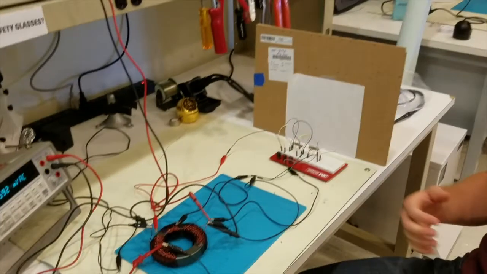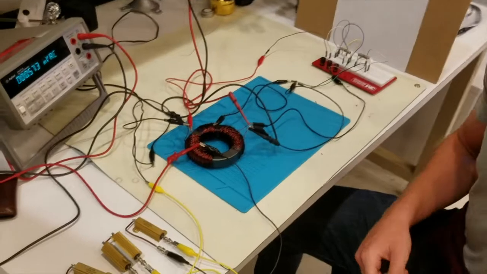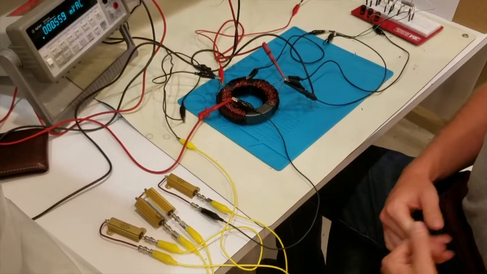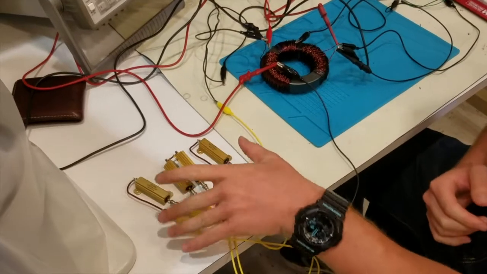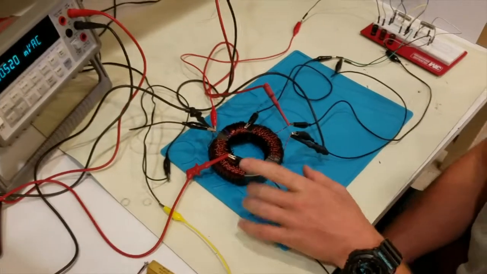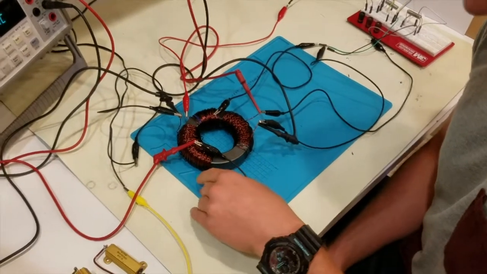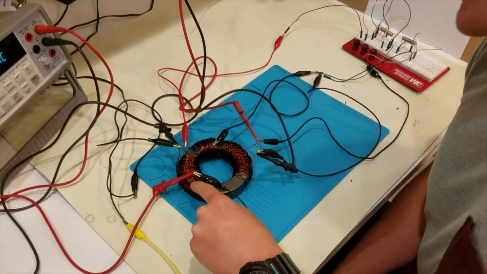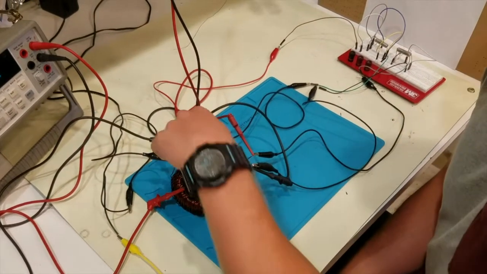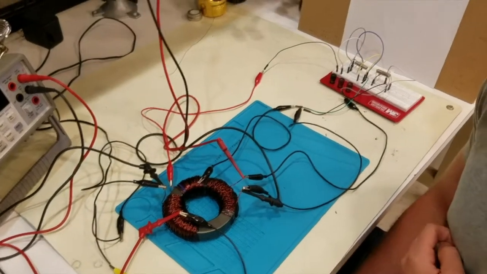We chose to create an autotransformer that steps down 10 volts to roughly 6 volts and 3 volts. So if we look at our setup here, we have our power resistors to limit our current from our voltage source. We have our transformer, which has a primary and 2 secondaries. The primary has 200 turns. This secondary has 100 turns, and the second secondary has 60 turns.